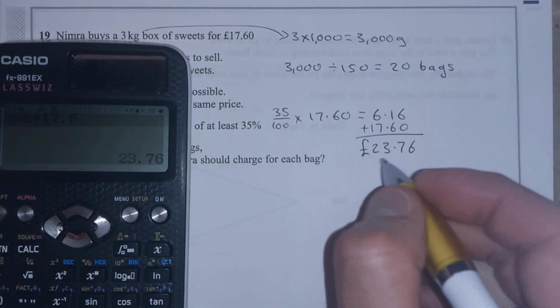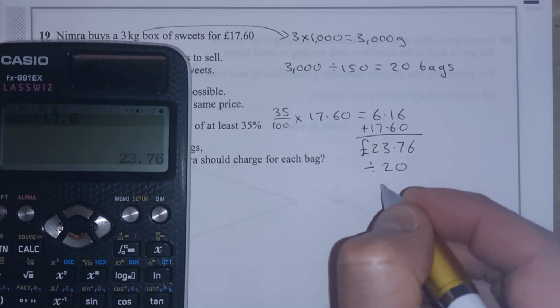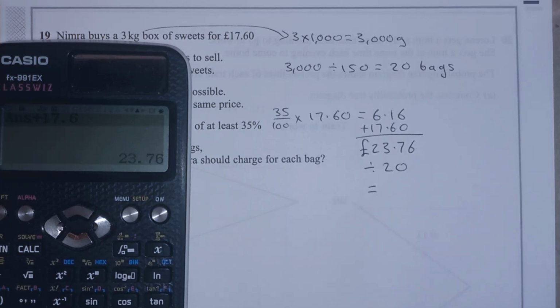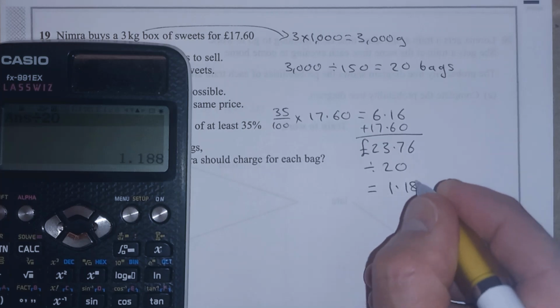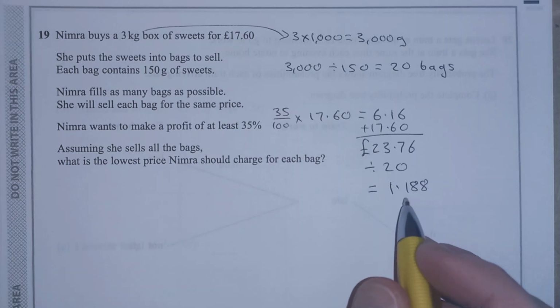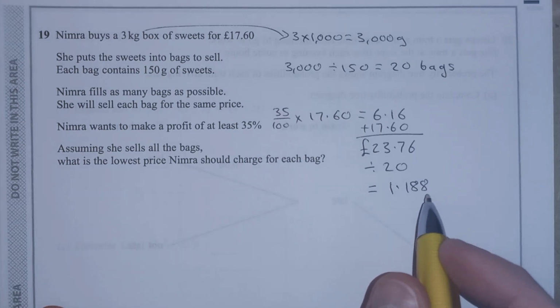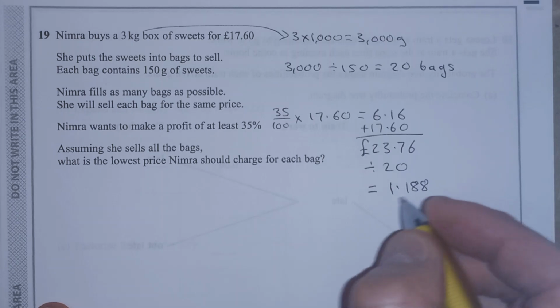Well, if she's doing 20 bags, we divide that by 20 to get our individual price, which is 1.188. Now, this is money, so we can only have 2 decimal places. She wants to make at least that amount, so we definitely need to round up.